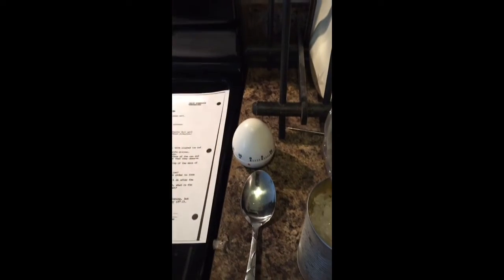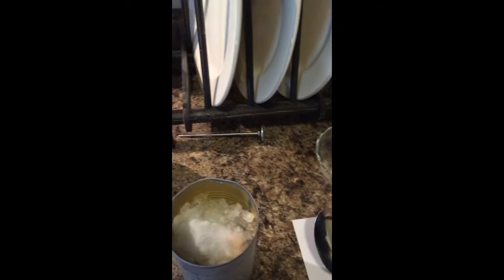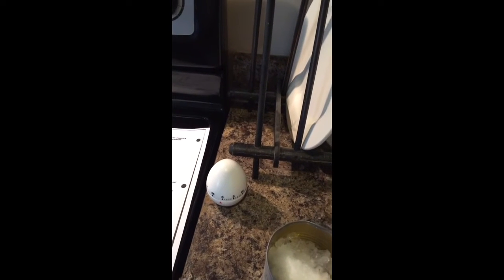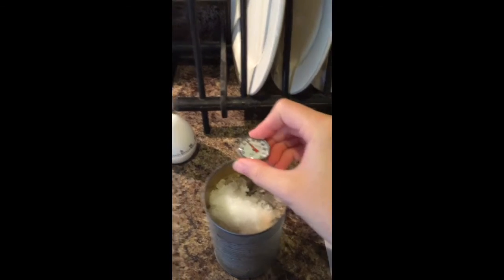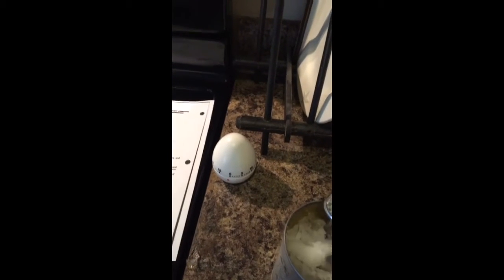Okay, next it says put a handful of salt in. Okay, and then we put the thermometer in, which is currently at about 71. So we put the thermometer in and stir with a separate stirrer.